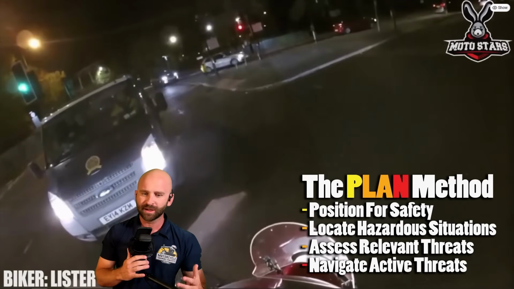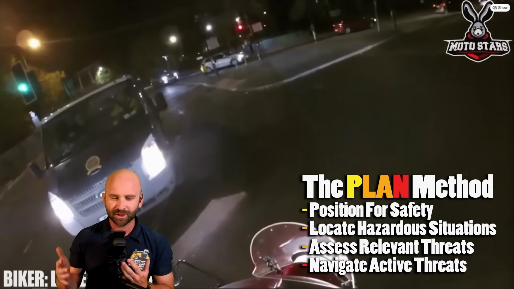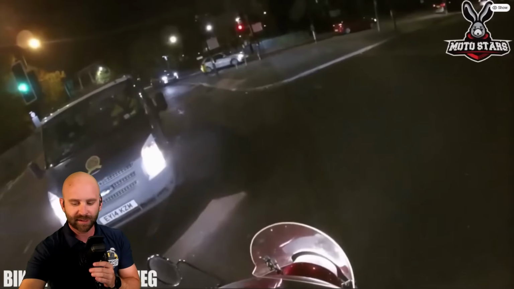Intersections. Pay attention, everybody. Locate that this is a hazardous area. Assess any relevant threats like left turners. Anybody still in the intersection. Green does not mean go. It means you have an opportunity to go when it's safe. It's as simple as that. So if you don't understand that, just eat some pizza.